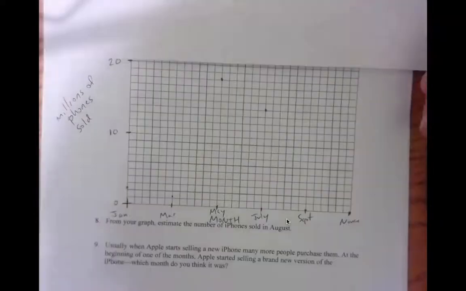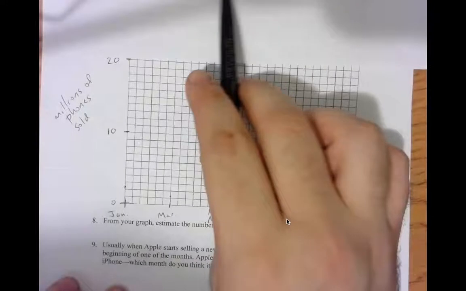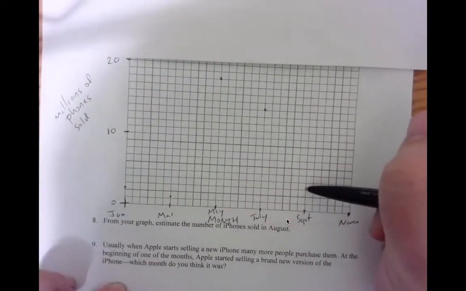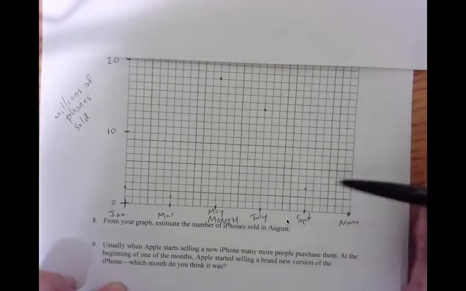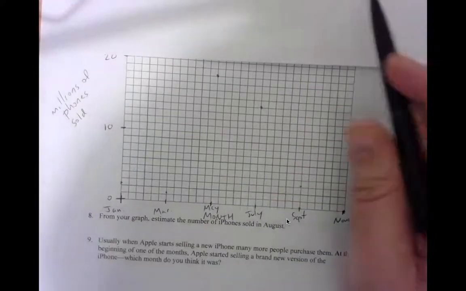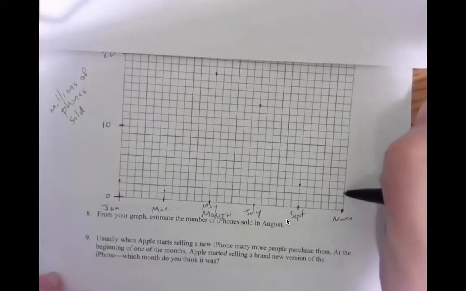Then after July, September we had another low month with 3.1. So we go 1, 2, 3, and our best estimate for 0.1. And November, 2.2. 1, 2, and our best estimate for 0.2.